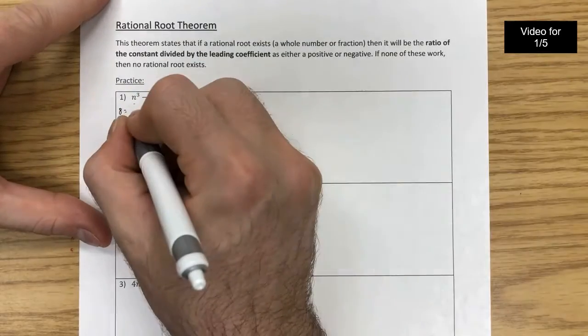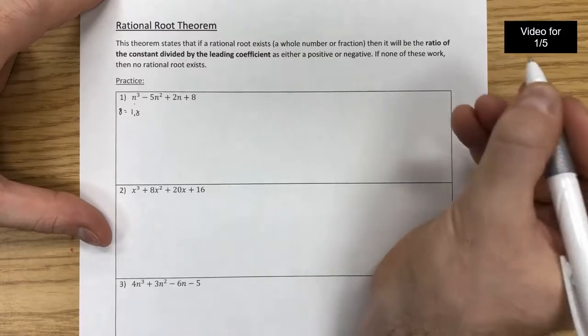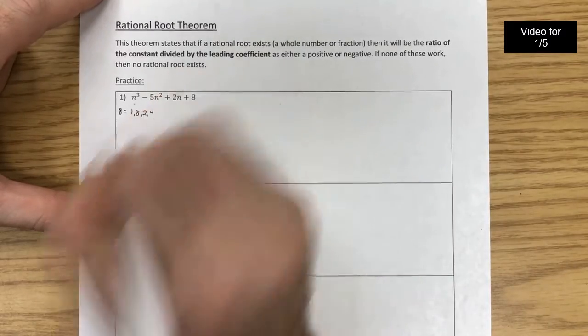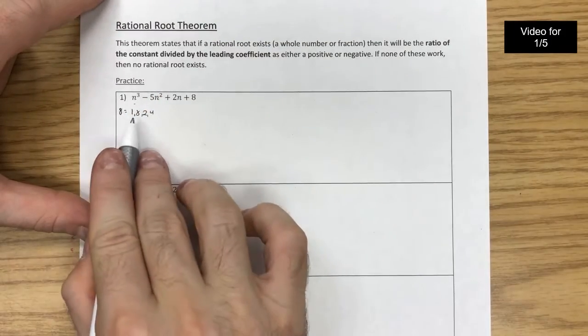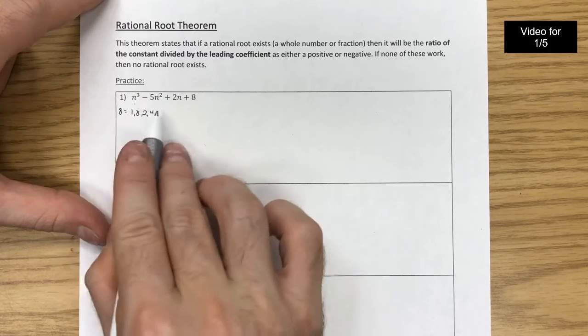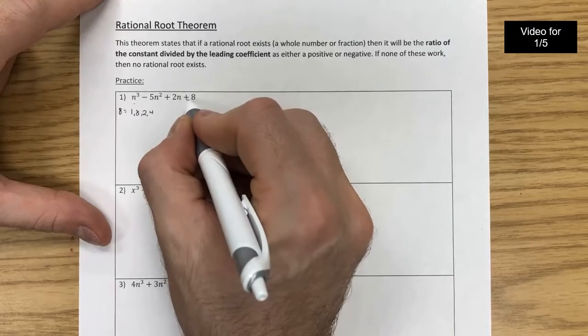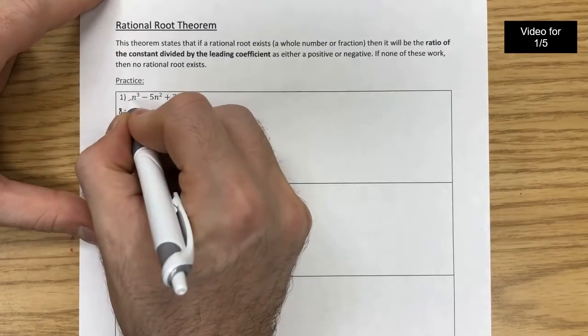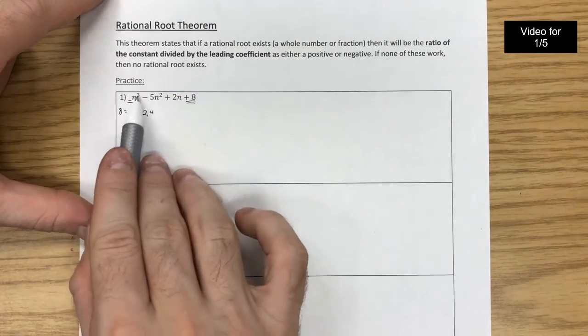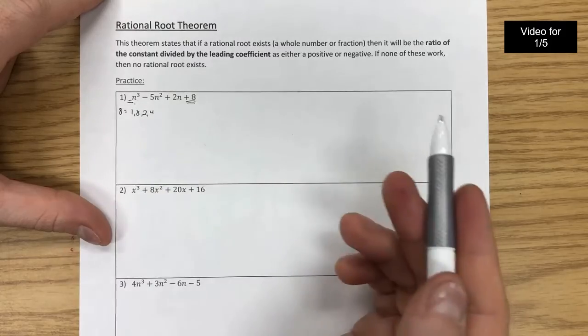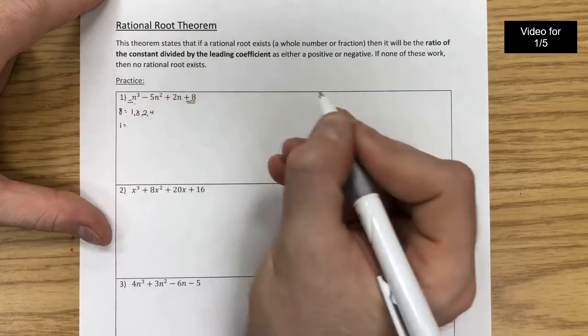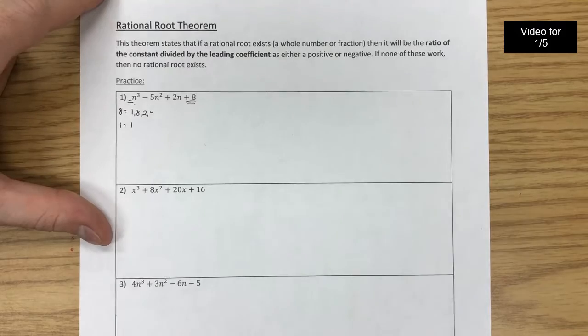of 8. So I know 1 and 8 or 2 and 4. So 1 and 8 make 8, 2 and 4 make 8. No other whole numbers will give me an 8. And that's my first one. And the leading coefficient is the number in front of my highest power of the variable, which in this case is a 1. So the only factors that I have right here are 1.